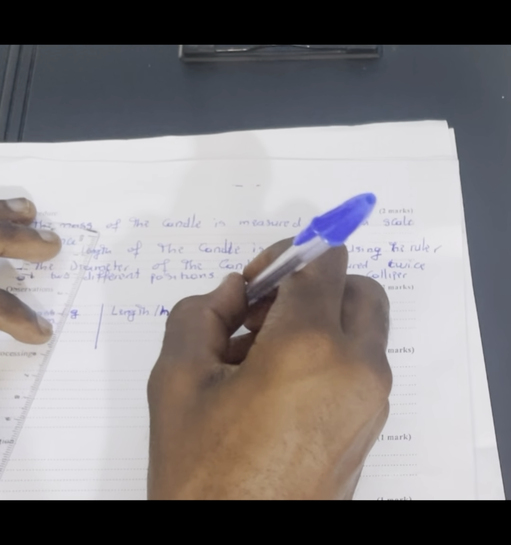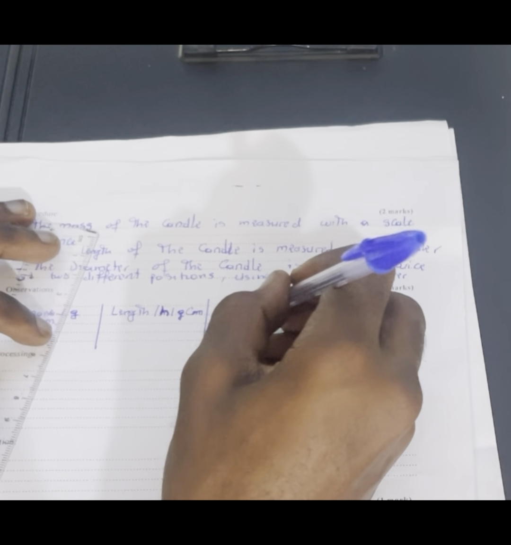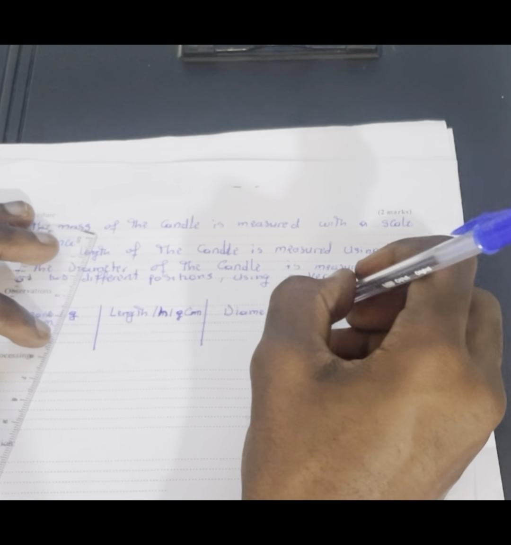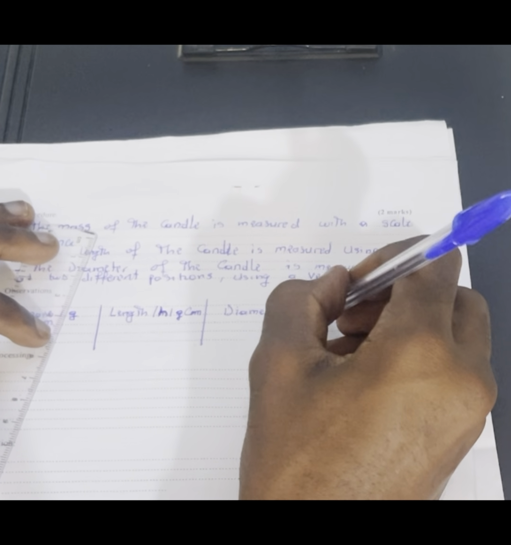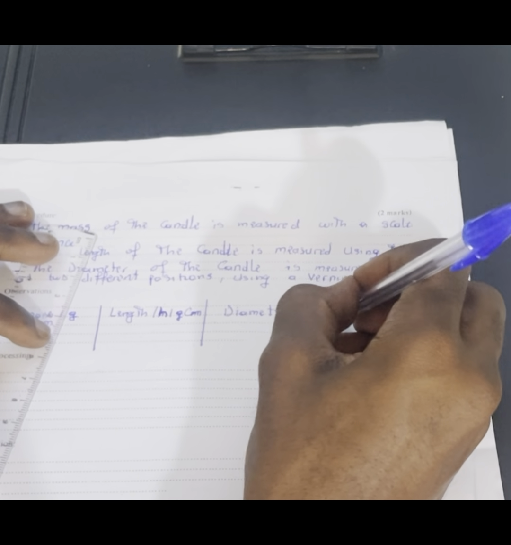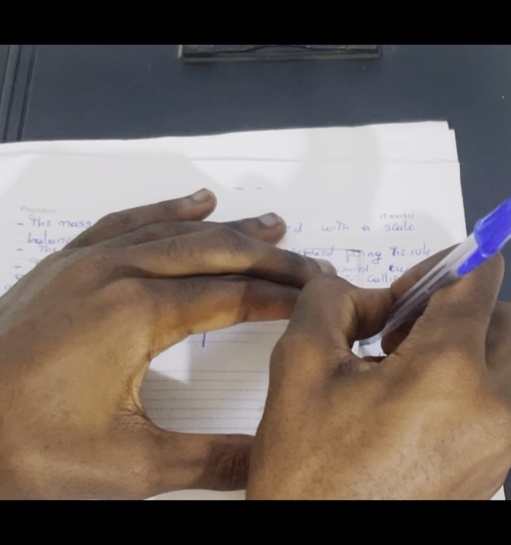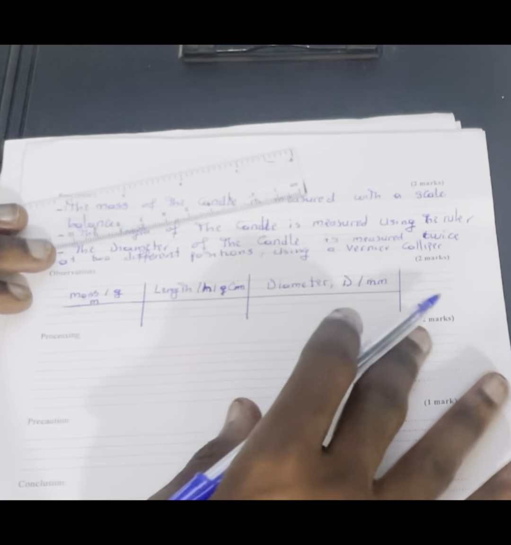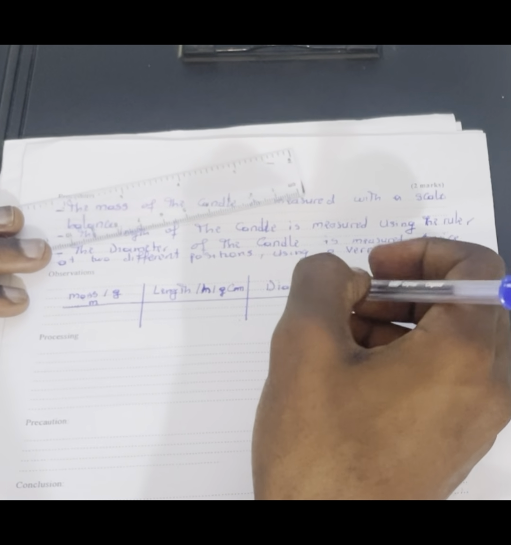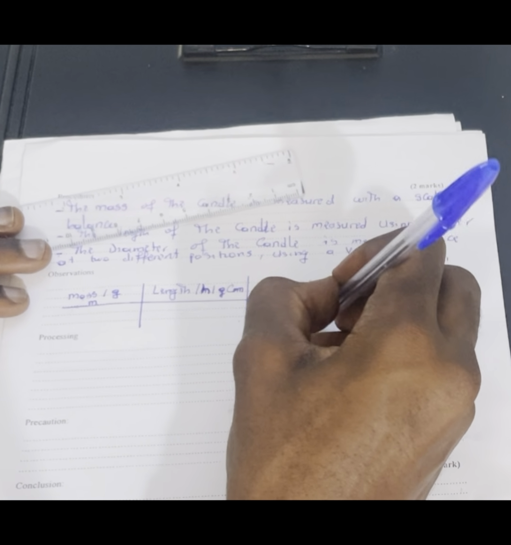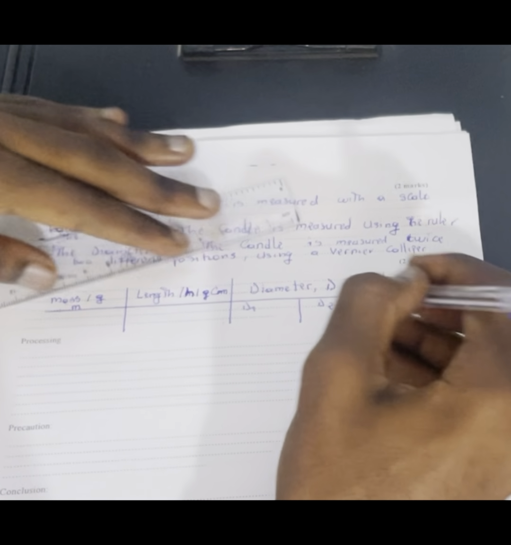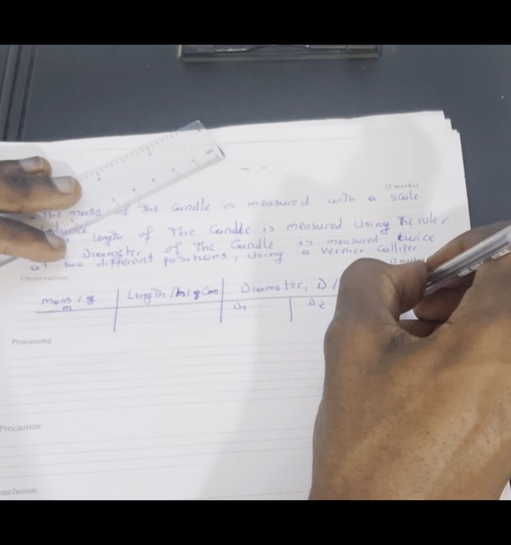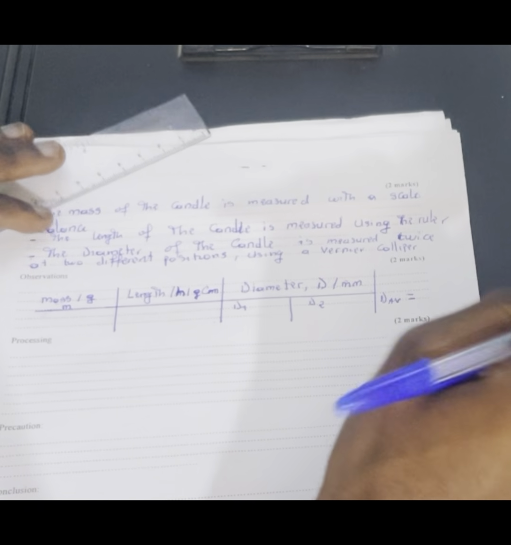We also need the diameter, which is D, and that diameter is measured in what? We are using a vernier caliper. Our vernier caliper surely will be in millimeters. Okay. So there is your table that you come out with. Now we are measuring the diameter 2 times, so you can name this one D1, then here D2. Then here we are taking the average, so this D average. We will calculate the average here easily.